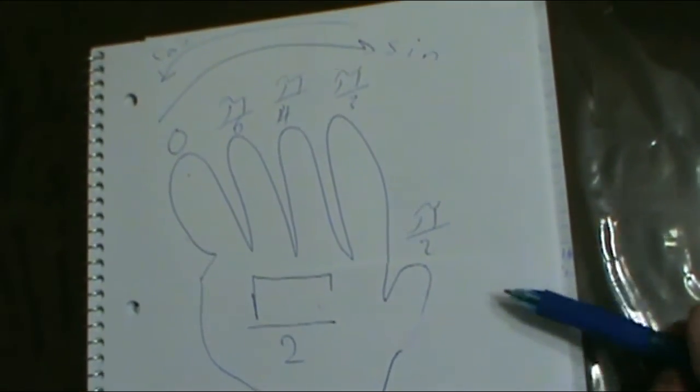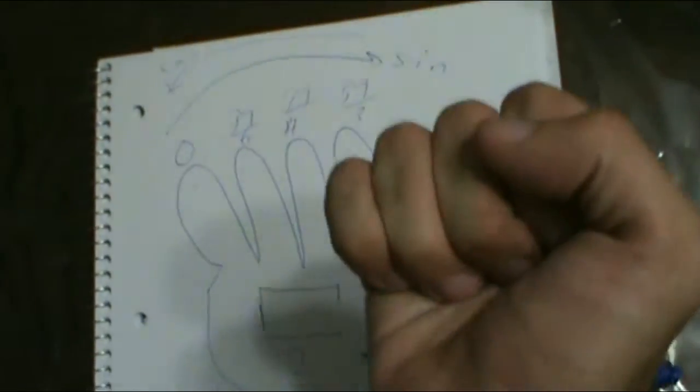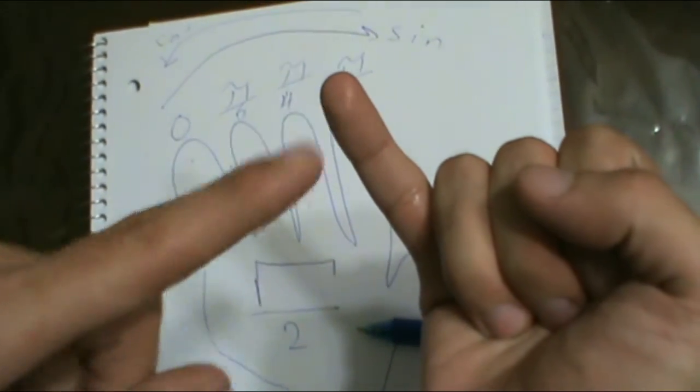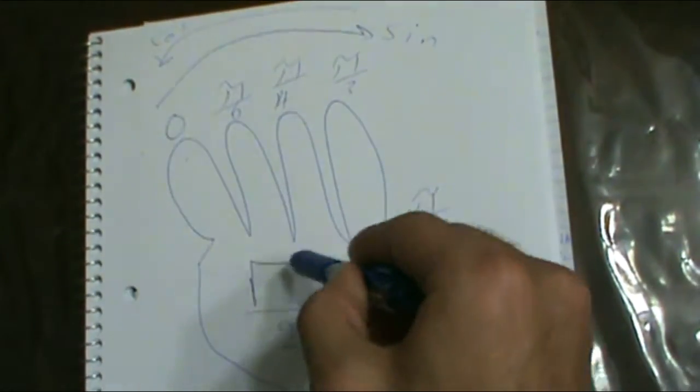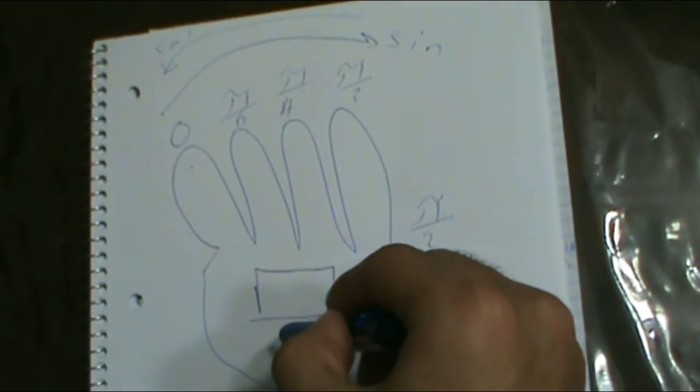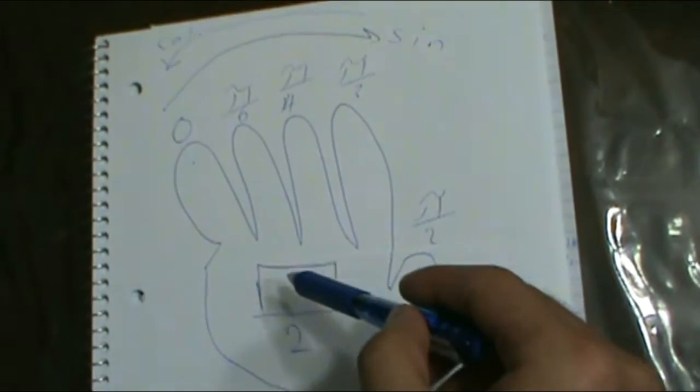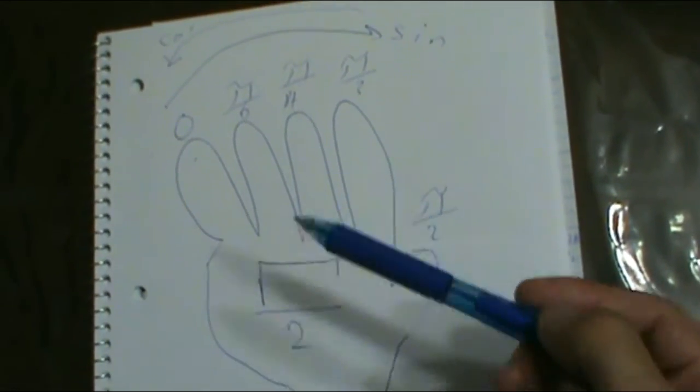Well, in this case you have to count how many digits it takes to get to your pinky, and in this case it's 0. So you put 0 here and divide over 2. So sine of 0 is simply root 0 over 2, which is 0.